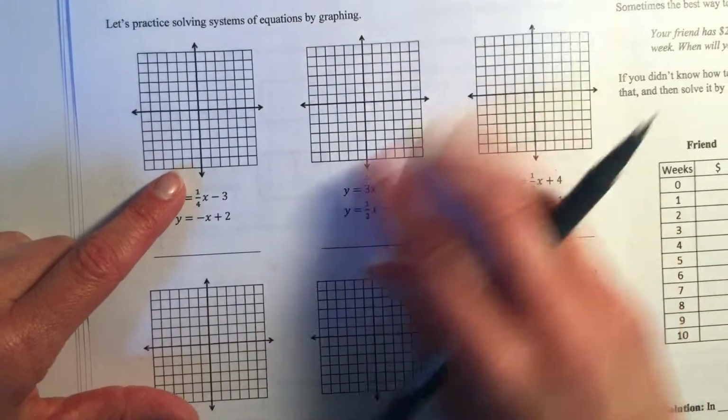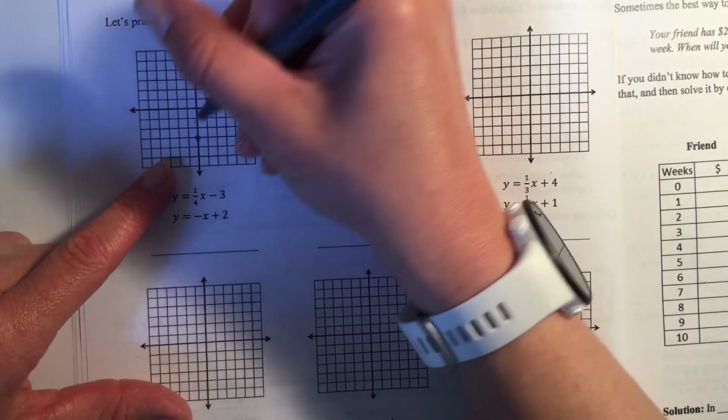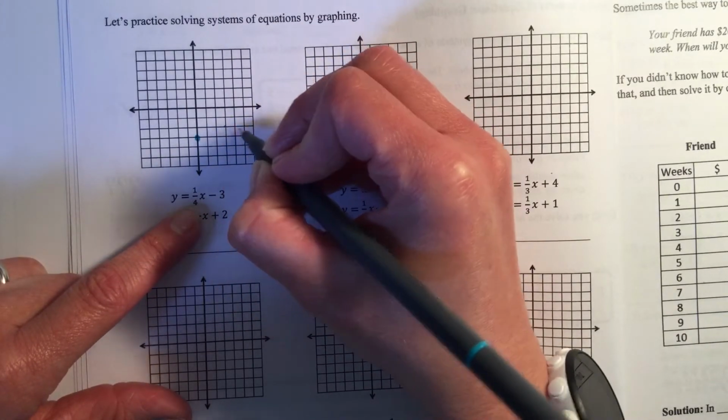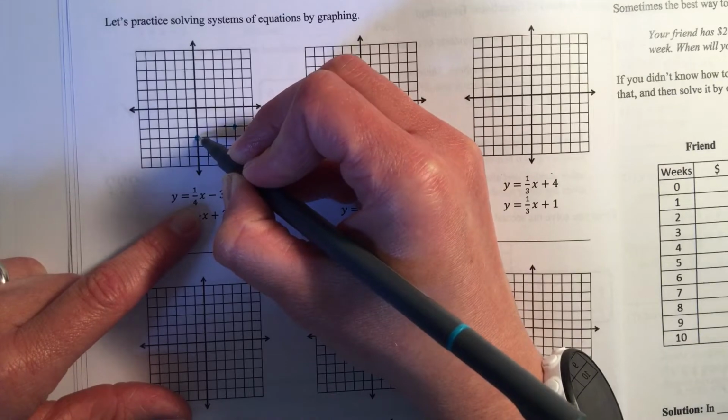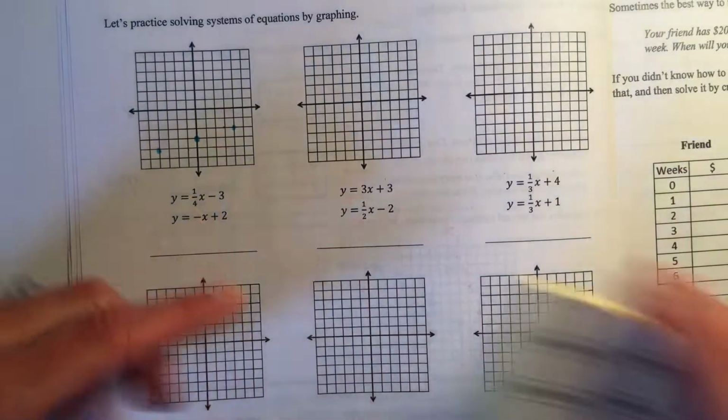Okay, so the first one here, I start at -3, 1, 2, 3, and my slope is +1/4, so up 1 to the right 4. And then I can do reverse, down 1, 1, 2, 3, 4, and I can go the opposite.